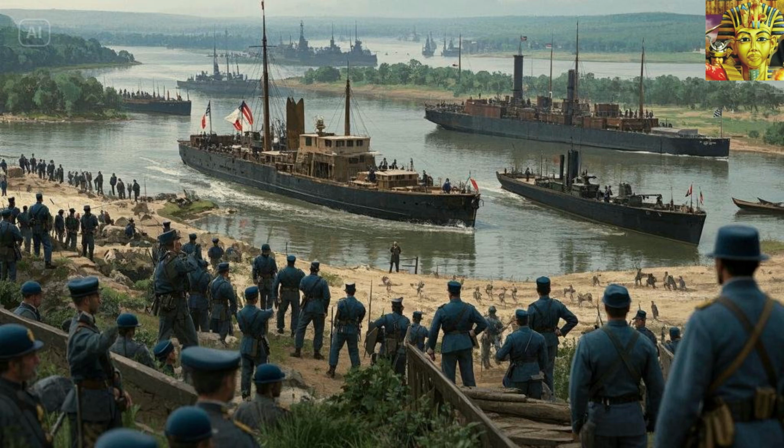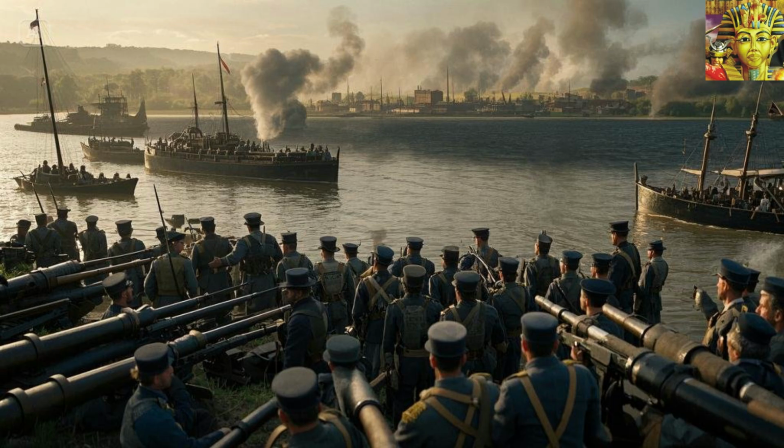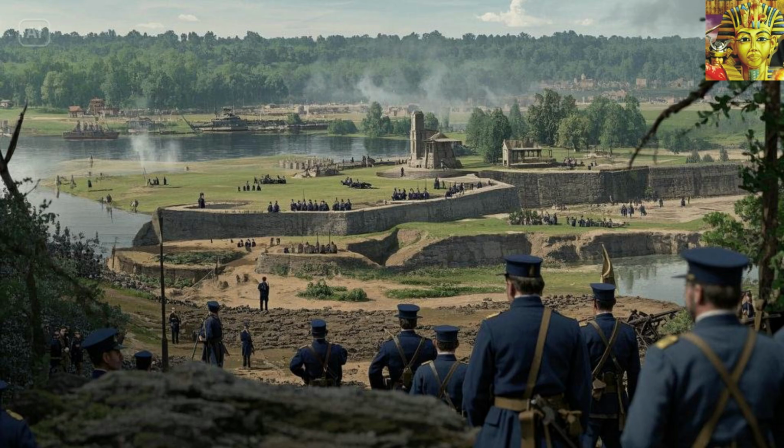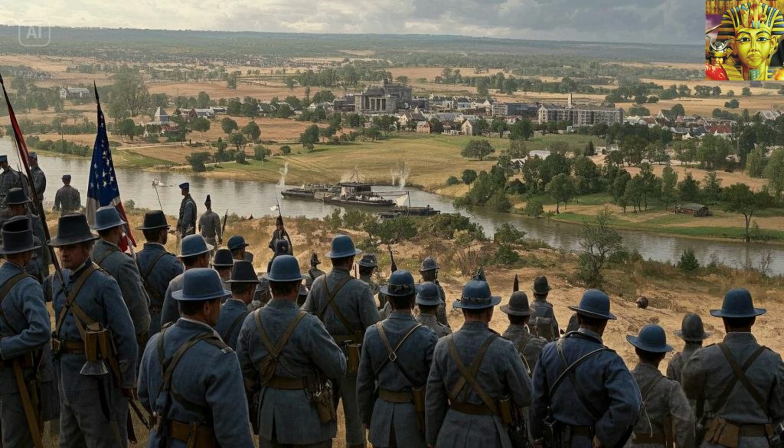The broader impact of the Union Navy. The Union Navy's impact extended beyond individual sieges. By controlling key waterways and blockading southern ports, the Navy disrupted the Confederate economy and limited its ability to wage war. The lack of supplies and reinforcements weakened Confederate forces on multiple fronts, contributing to the Union's ultimate victory.